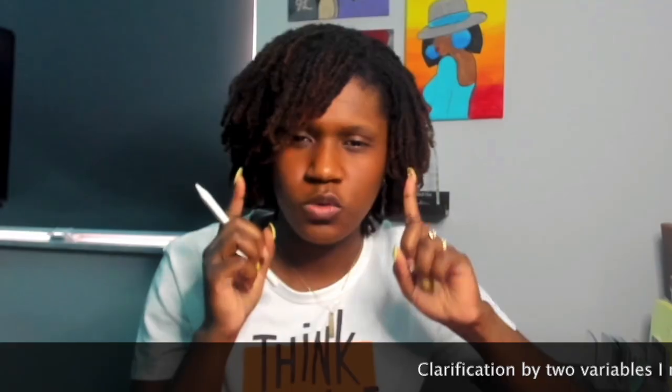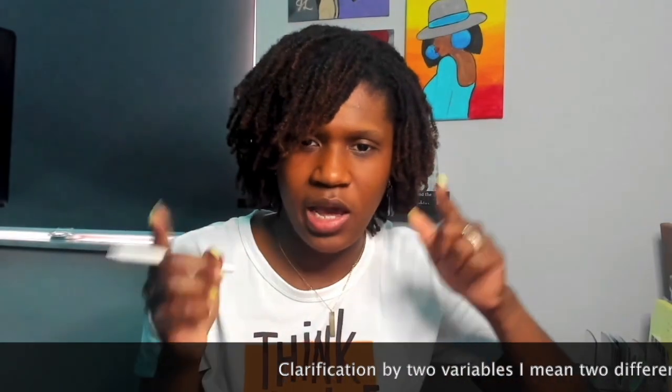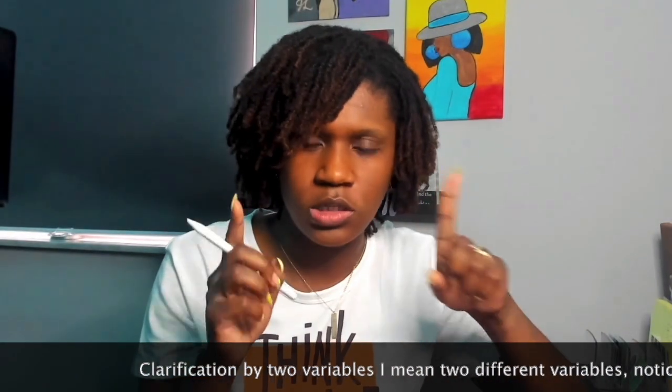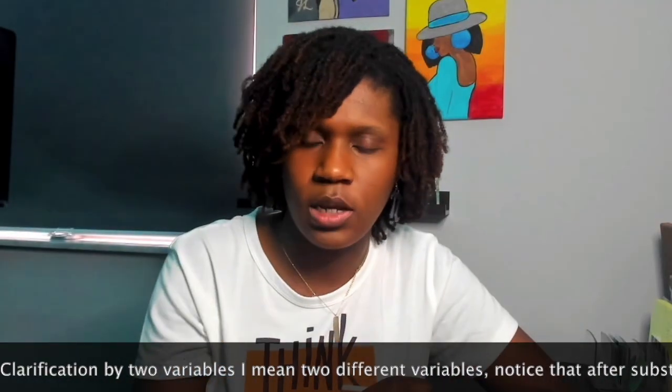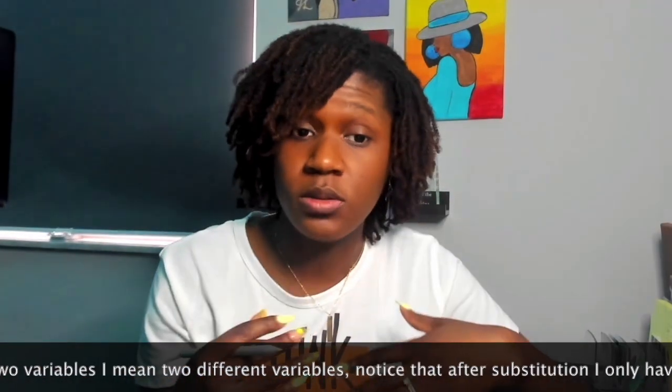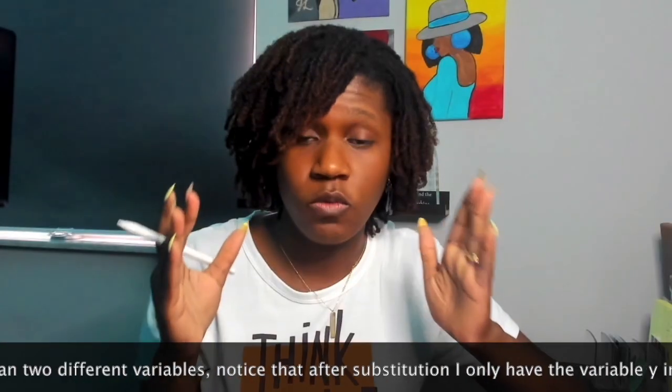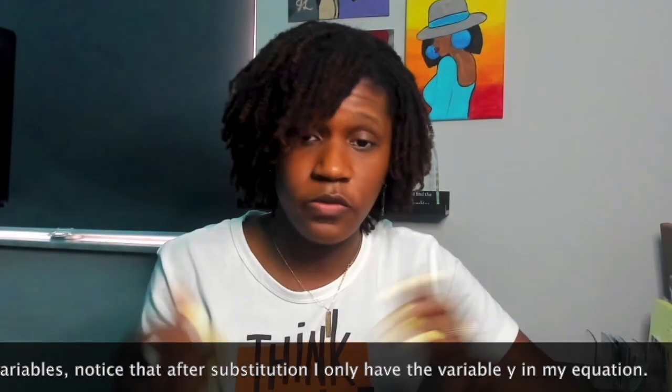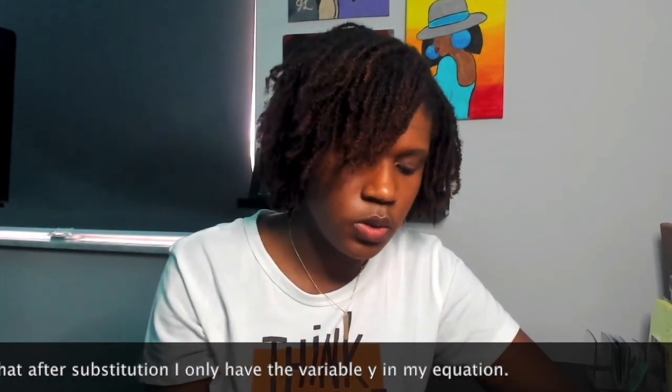Now, one mistake that I see students make sometimes is they forget that they're substituting and then they have two variables. If you have two variables in your equation after you've substituted, you know that something went wrong and you probably need to go back and check your substitution. Because once we've substituted, I should only have one variable and then I can solve for that one variable. Let's start doing that here.